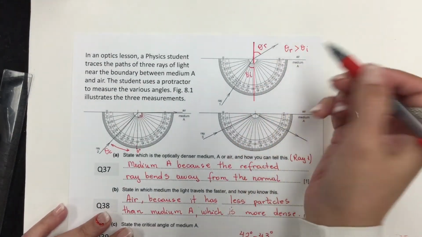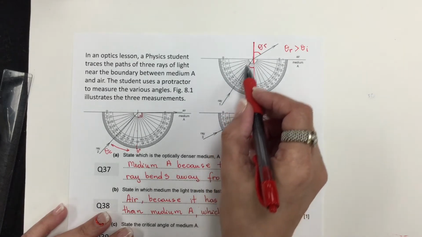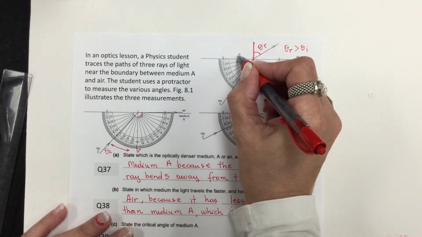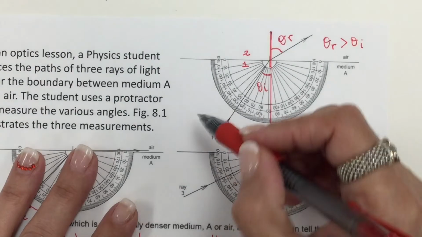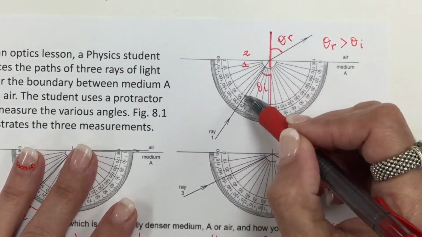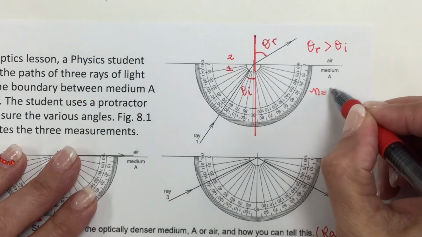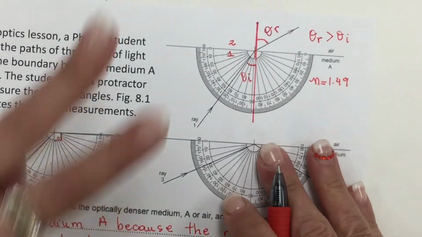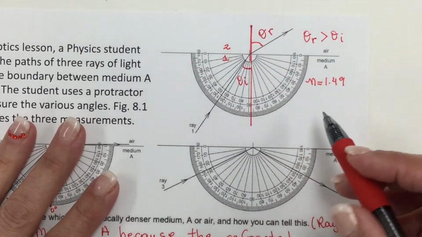It's coming this way, and that's your medium 1, going to the other way, which is medium 2. Medium 1 is medium A, which has an index of refraction of 1.49. And medium 2 is the air with an index of refraction of 1.